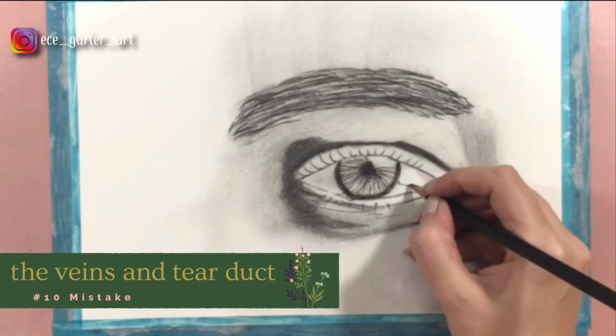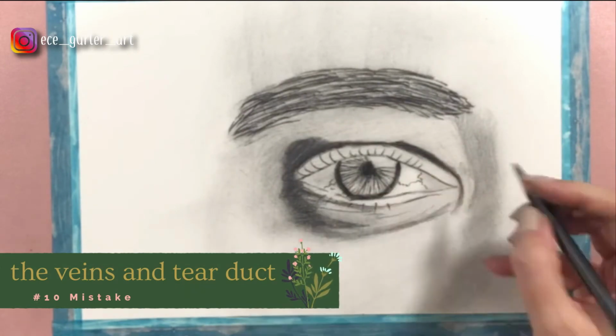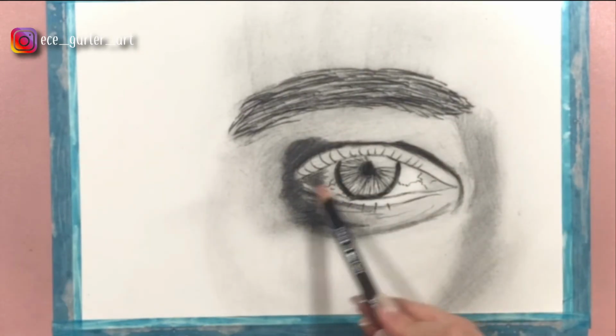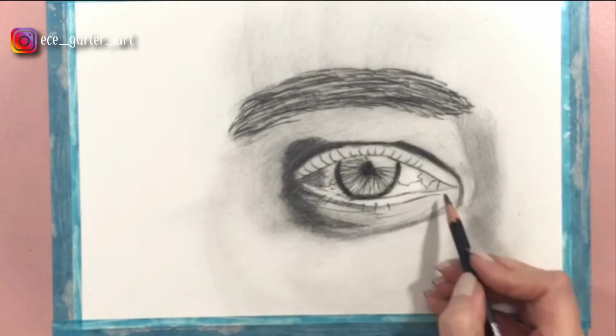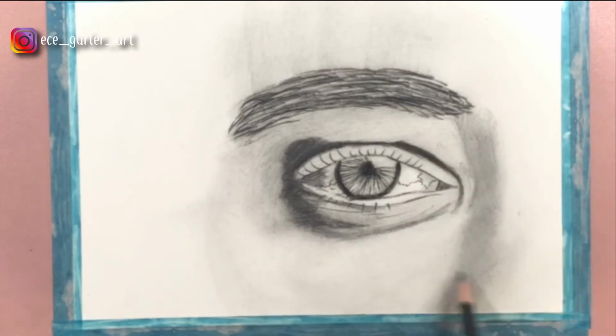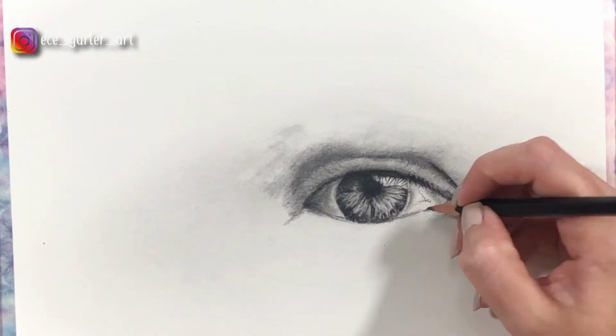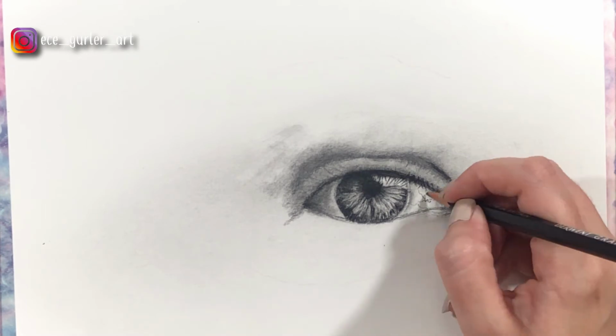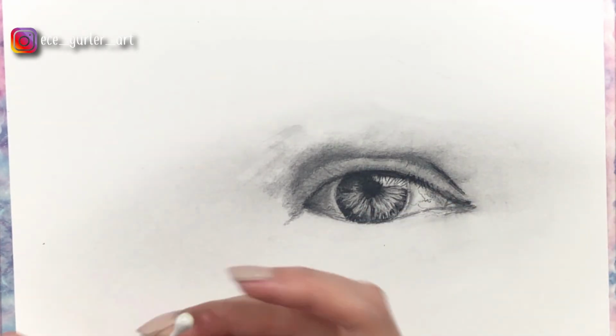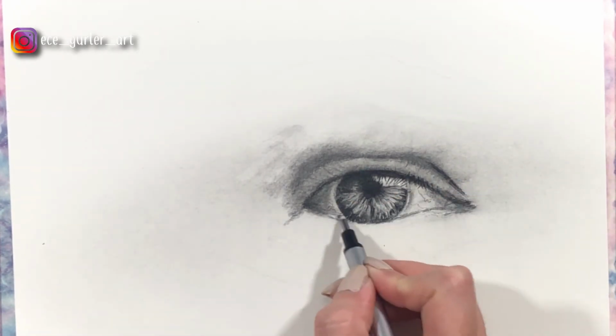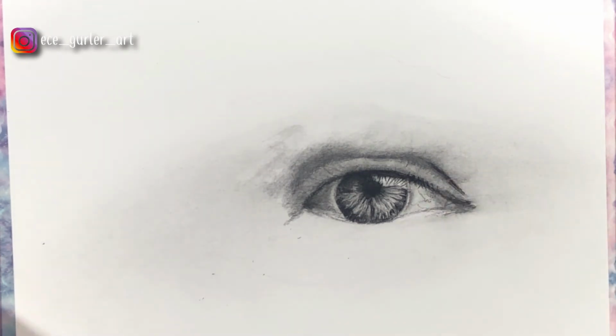The veins and tear duct in the eye, sometimes people put a lot of pressure on it, but then it looks really monstrous. So please, once you put the veins in, make sure that you blend them and you don't put pressure, just like here. And in the tear duct place, there's always some kind of highlights.